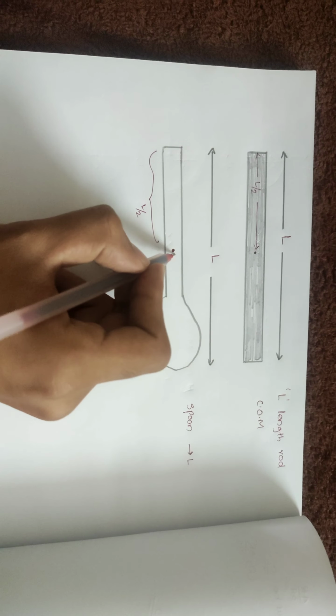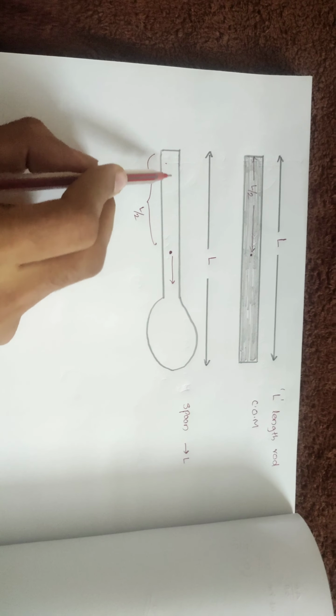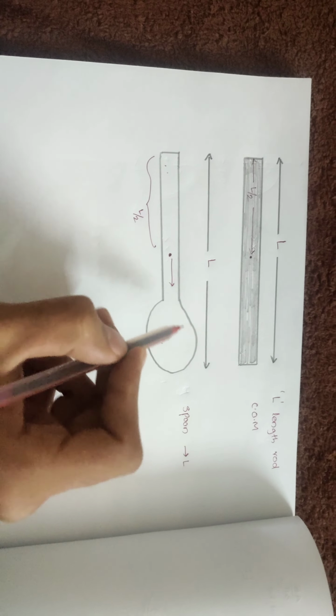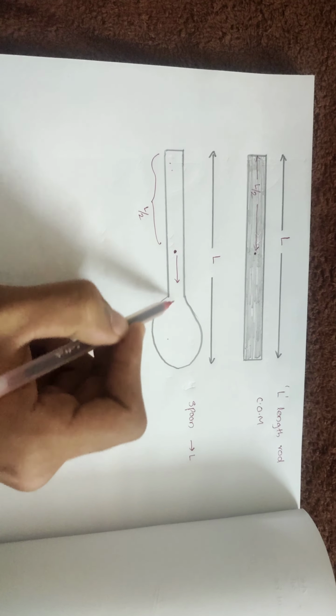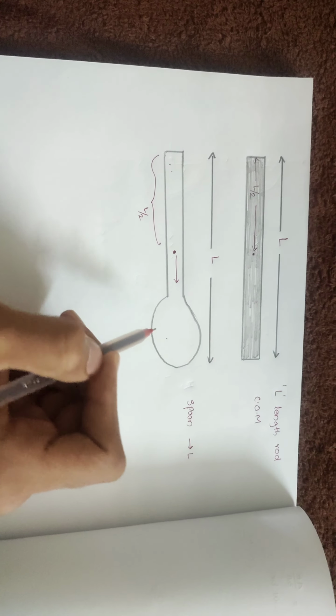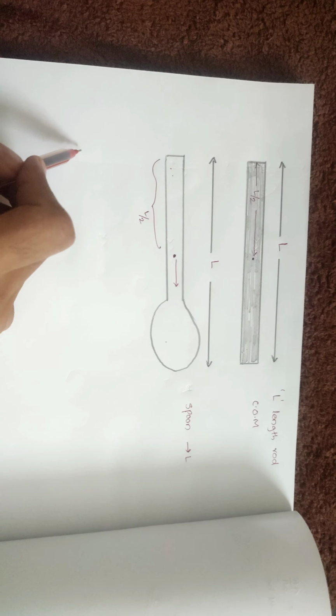The center of mass will shift towards the right, because consider the left and right sides. On the right side there is heavy mass. So the center of mass will shift towards the right side.